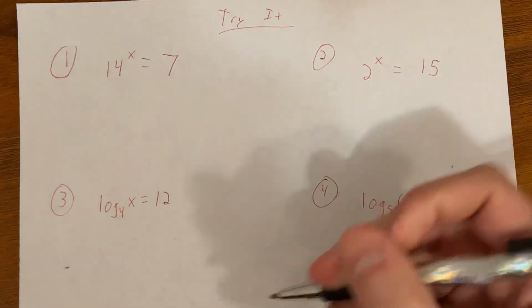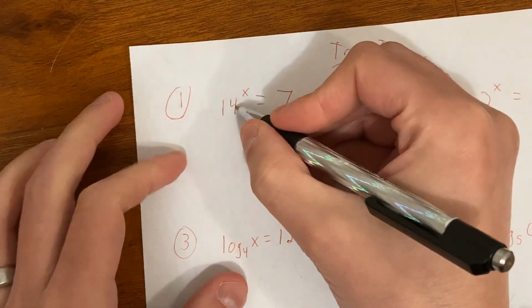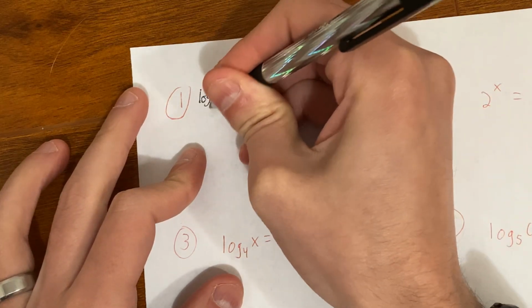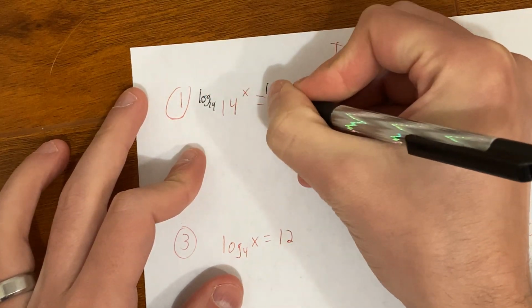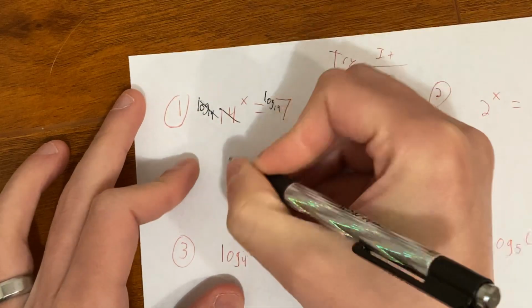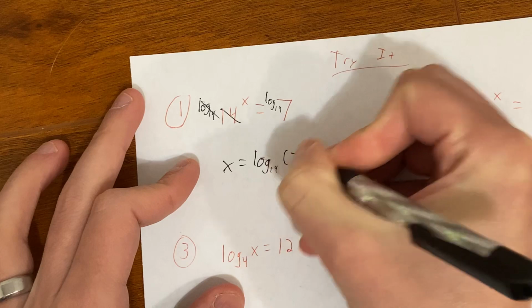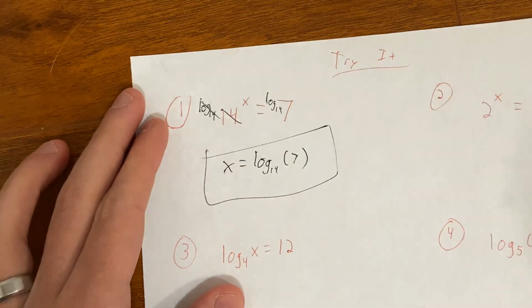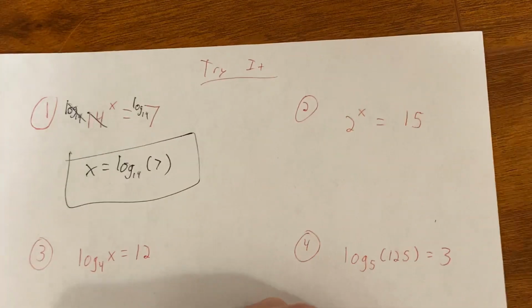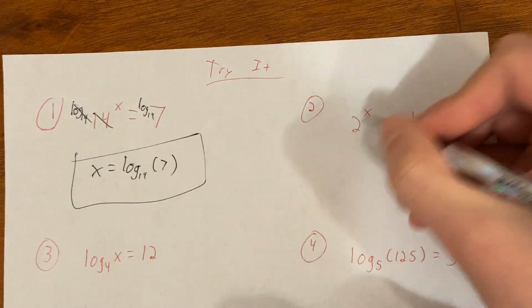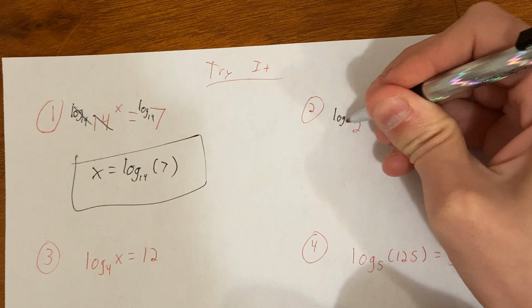I'm going to use a black pen this time. This is a base 14, so I'm going to create a log base 14 on both sides to cancel that out, and I get x equals log base 14 of 7. On this one, it has a base of 2, so I am going to make a log base 2.